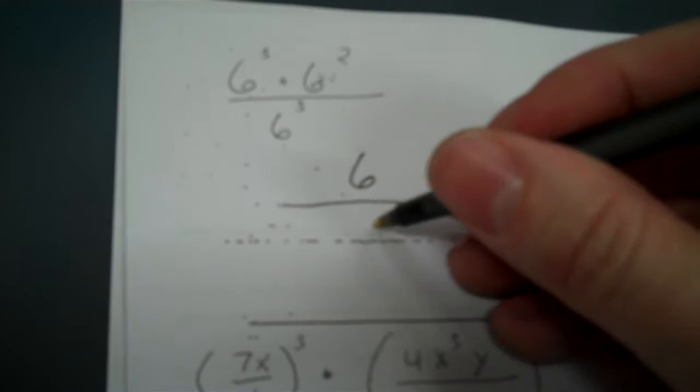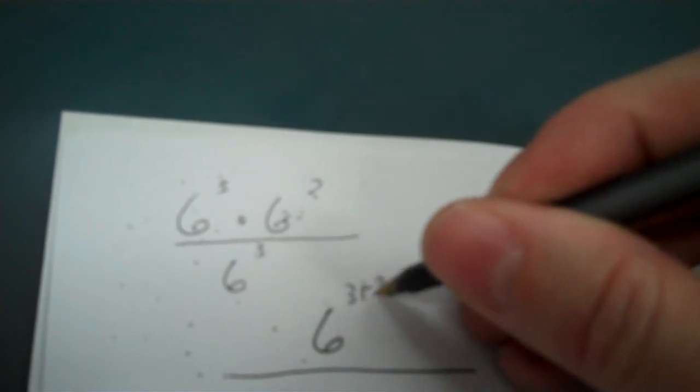Okay, next problem. Ignore the powers. So on top you have 6. There are two 6's, but we're just going to write one of them. On the bottom you have a 6. Okay, now the 6's on top, we add the powers together. 3 plus 2 gives you 5. Okay, and the 6 on the bottom, you just have a 3.